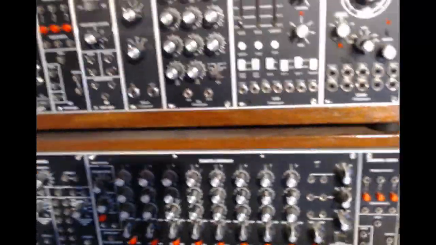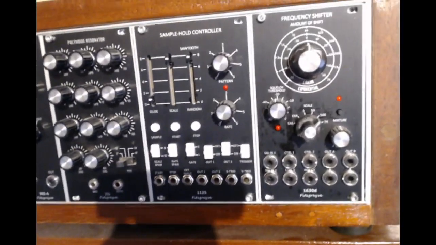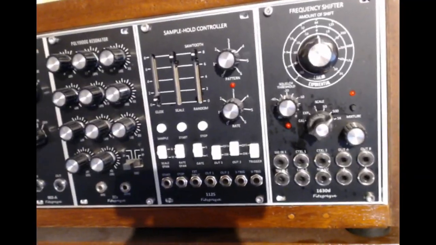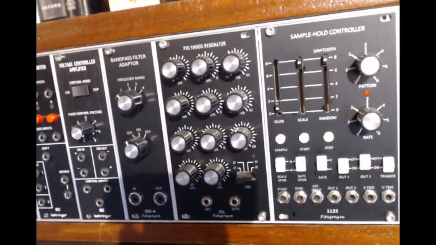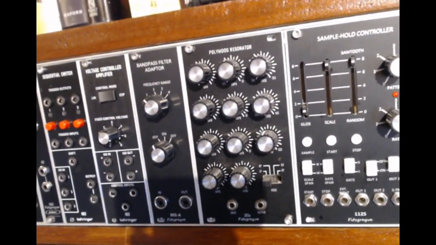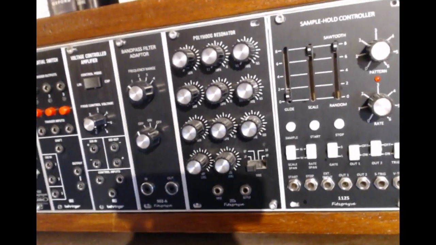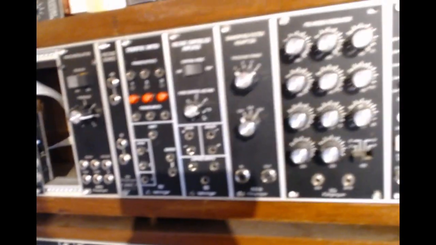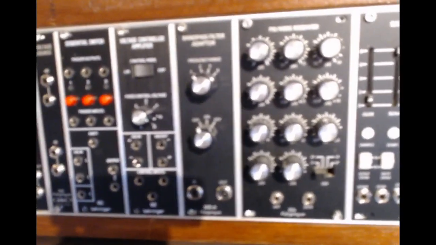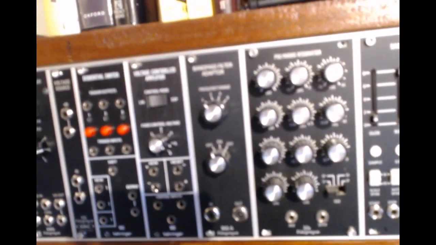And the last cabinet, which is the latest one on top, is a bit of a mixture. So my Teensy based emulation of the 1630 frequency shifter, 1125 sample and hold controller, which is basically just a Eurorack version of the Moog accessory, but with the addition of stop and start and external input jacks. My Polymoog resonator with a Behringer System 55 lookalike panel.